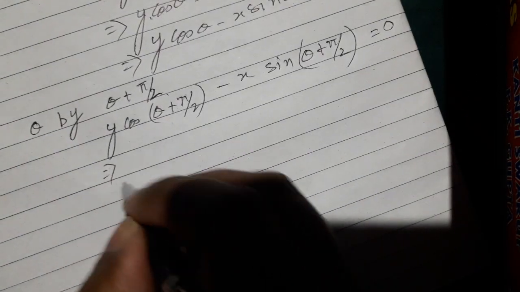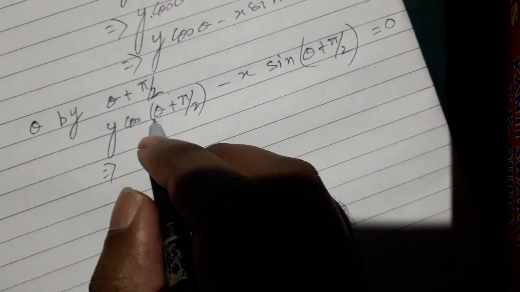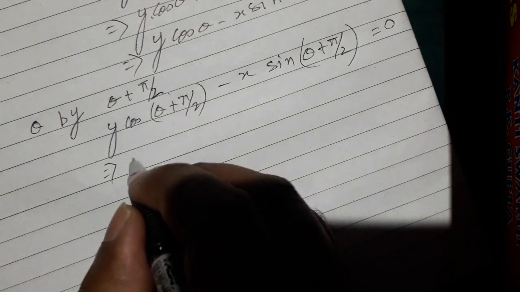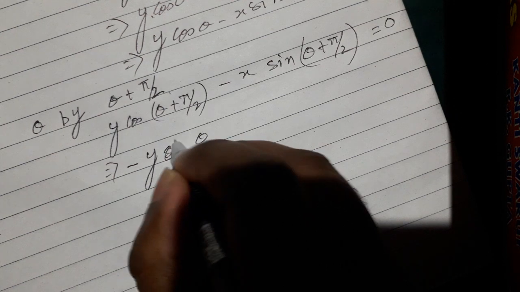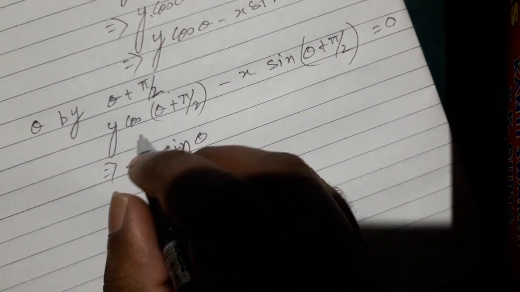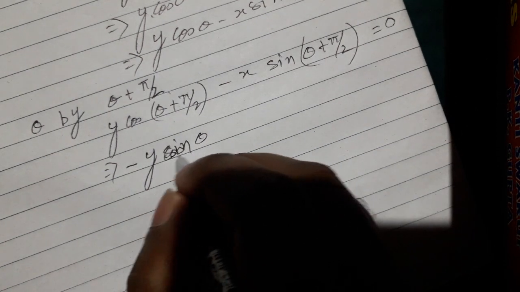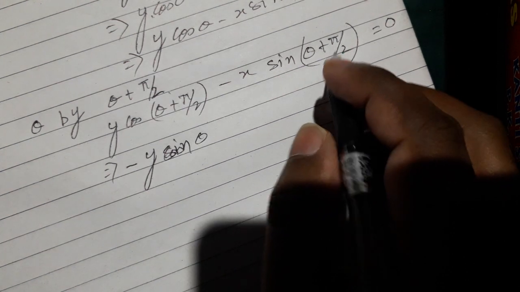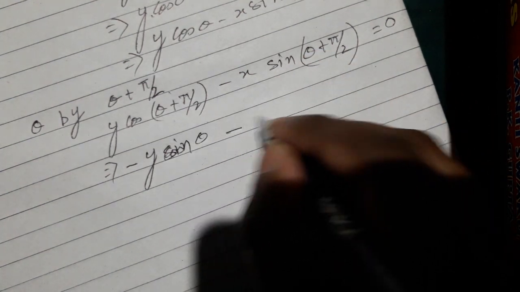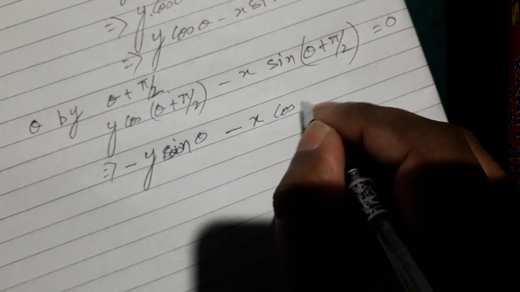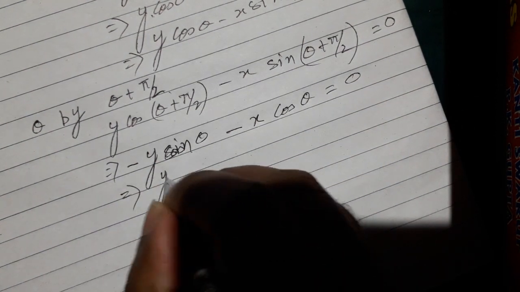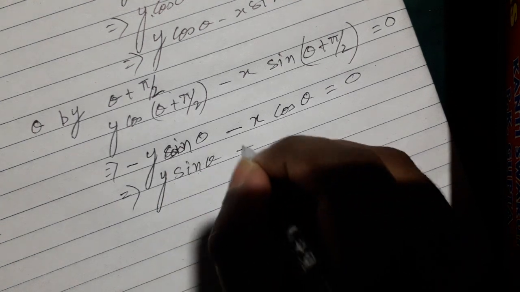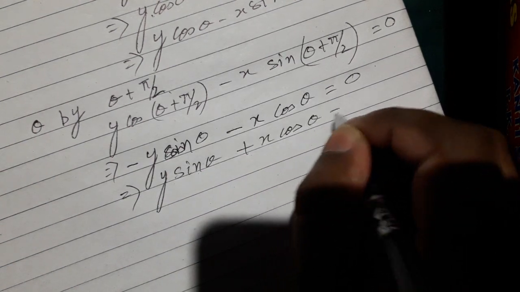This is in the second quadrant, so cos is negative, so we get minus cos theta, minus sine theta. It is an odd multiple of pi by 2, so cos will change to sine, so we get minus y sine theta, and sine will be positive, so minus x cos theta, which is equal to 0. Taking minus common, we get y sine theta plus x cos theta equal to 0.